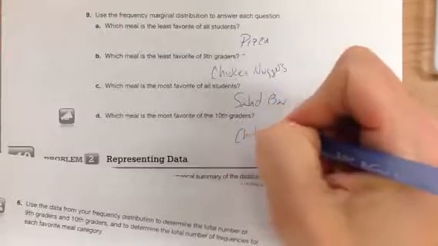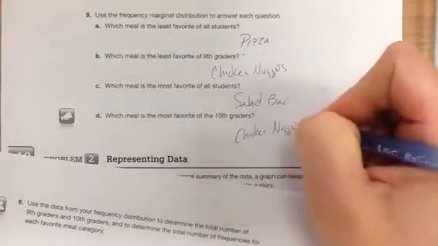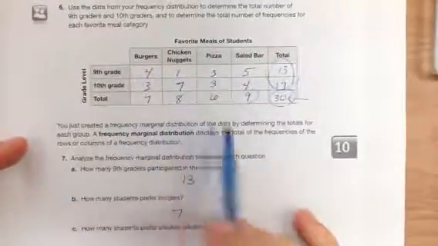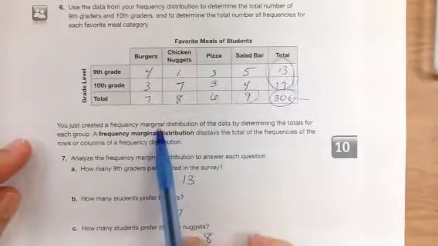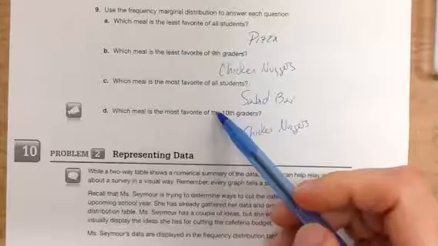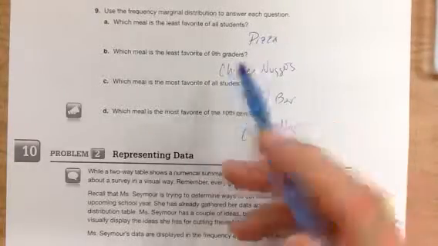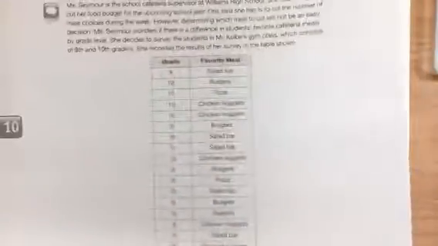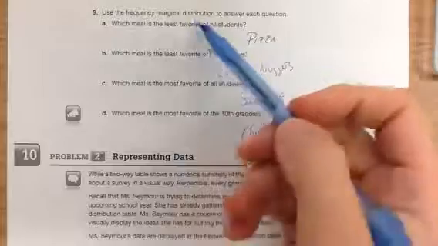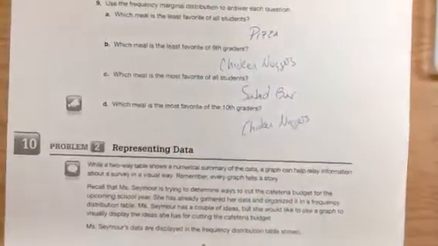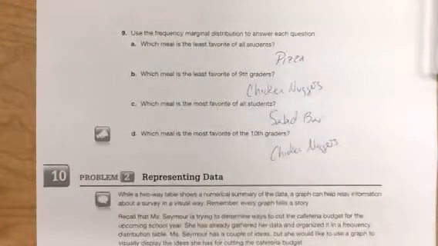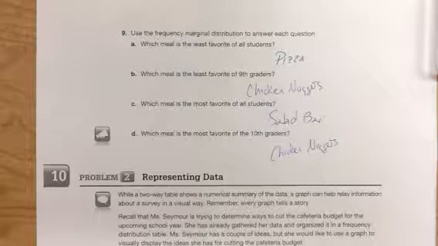So do you see how many different questions we're able to answer because we organized our information into this frequency marginal distribution? These kinds of questions would have been hard to answer if we'd just been looking at the raw data from the survey. So it's important to be able to come up with those frequency marginal distributions because it organizes it in a way that makes these questions easy to answer. Make sure that you have this correctly in your notebook for the next notebook check.